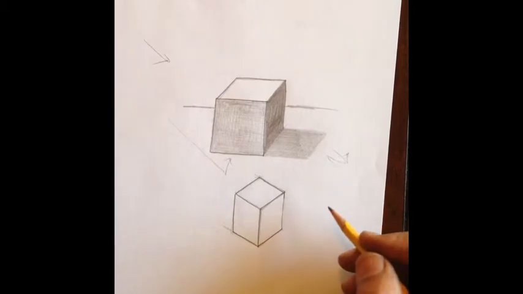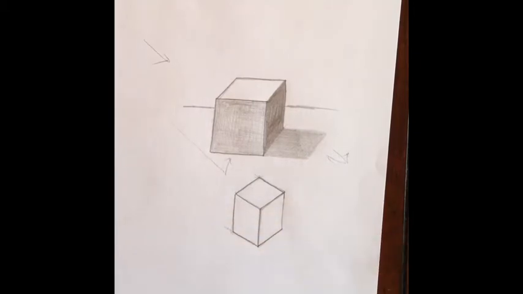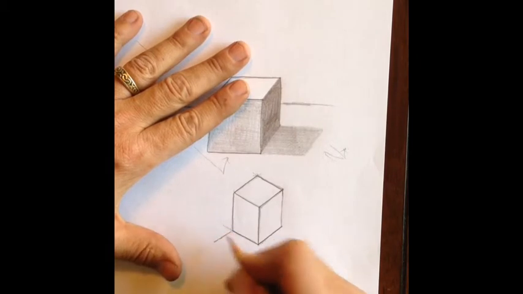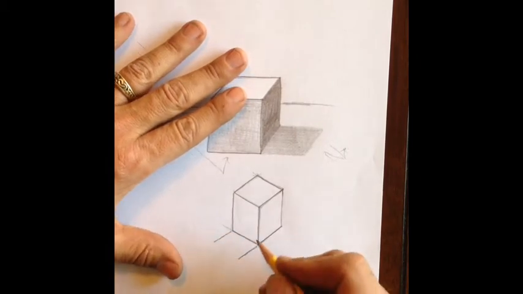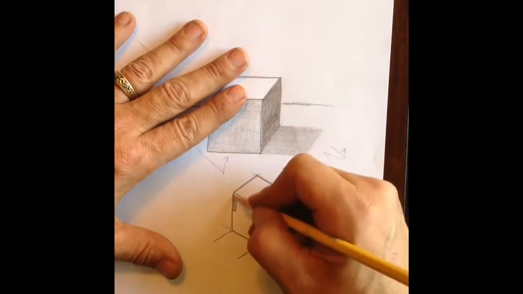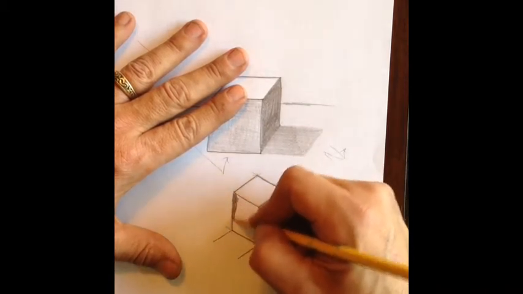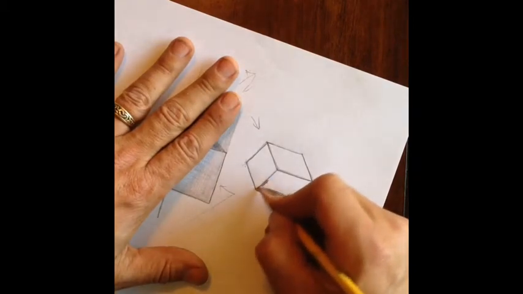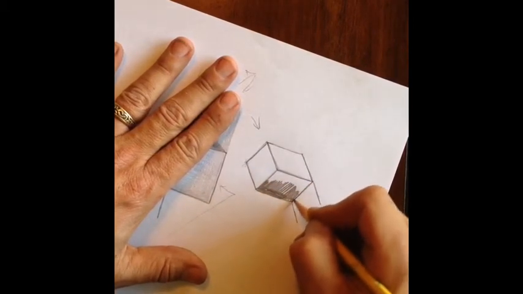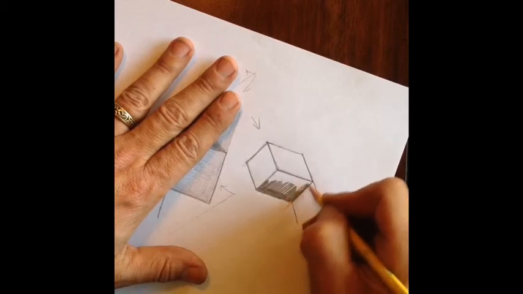Then we have to create a shadow going this way this time, assuming the light is coming from this direction. So then we're going to darken this up, because this has the least amount of light hitting it.